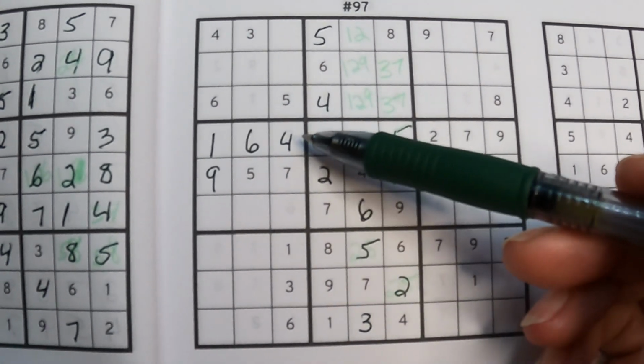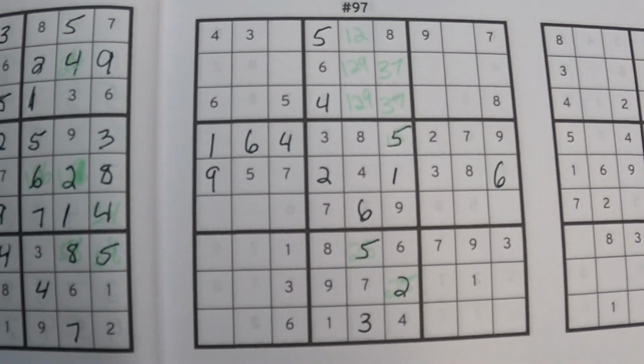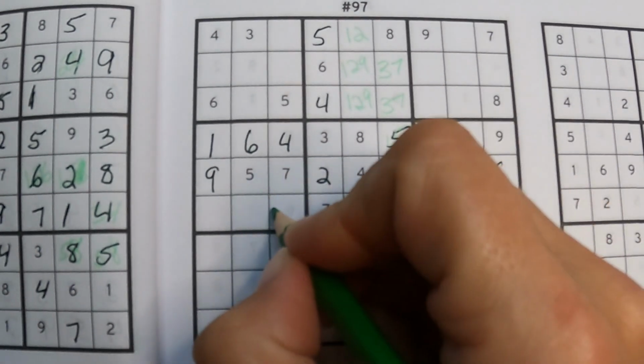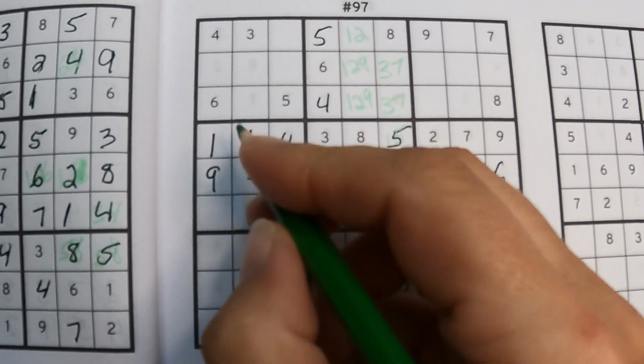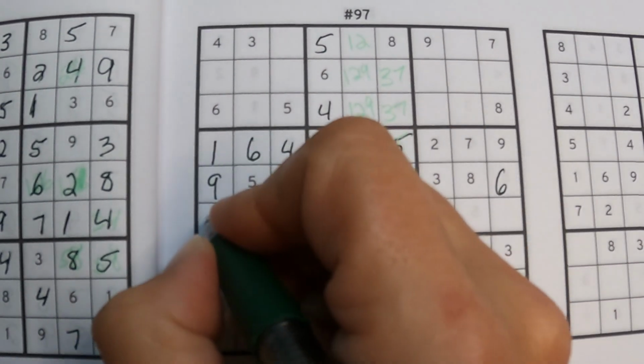For this box then, looks like we're missing 2, 3, and 8. We've got a 3 here, so 2, 8, and a 3 there, so 2, 8. So our 3 must be here.